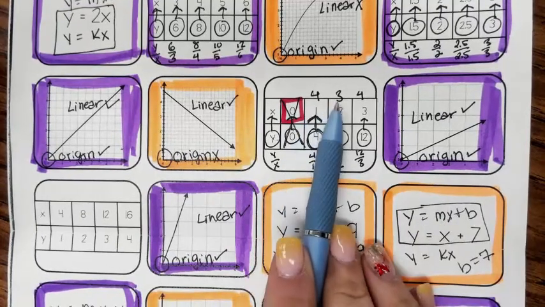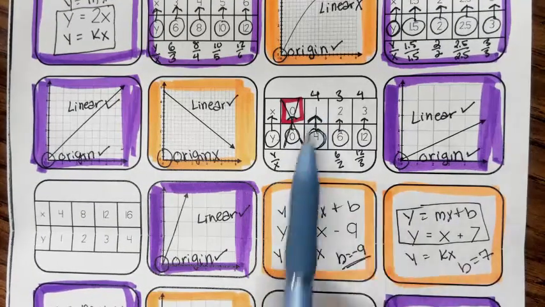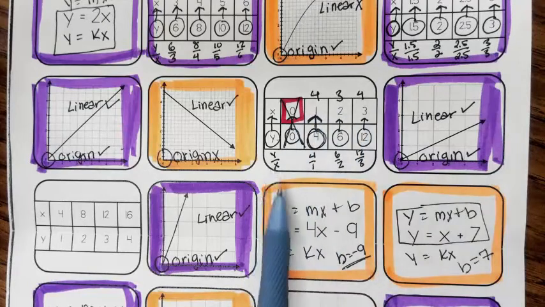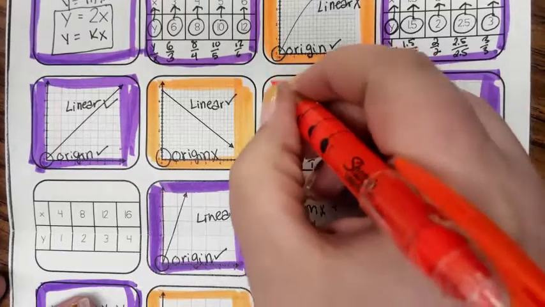4 is not the same as 3. Since these values are not all the same, the ratio y over x is not all the same for every single point. This is non-proportional.